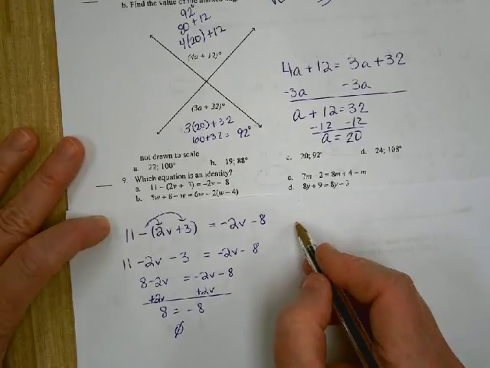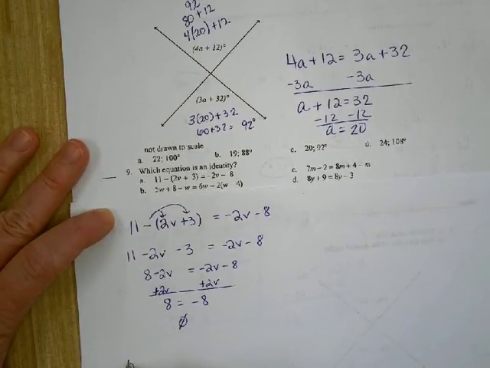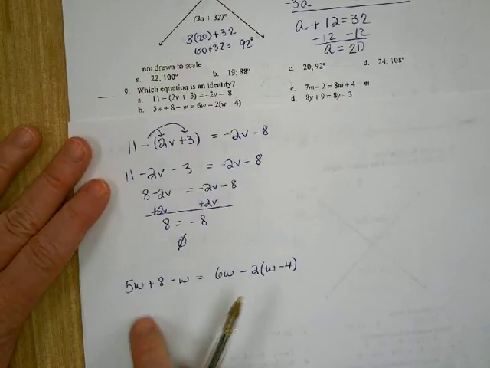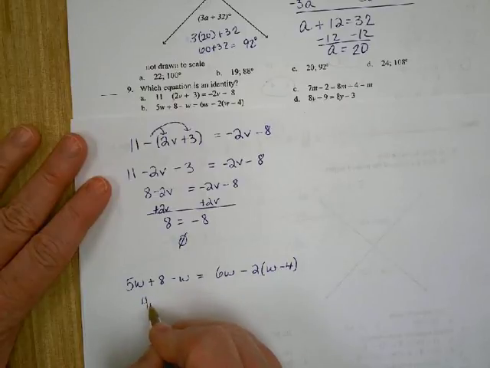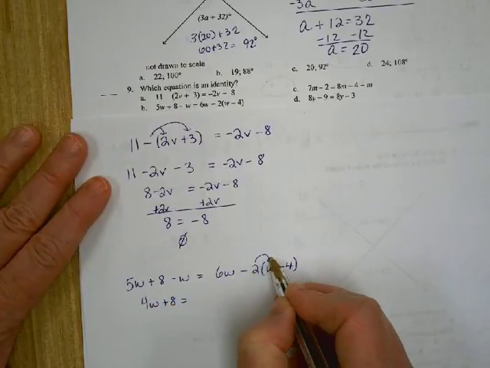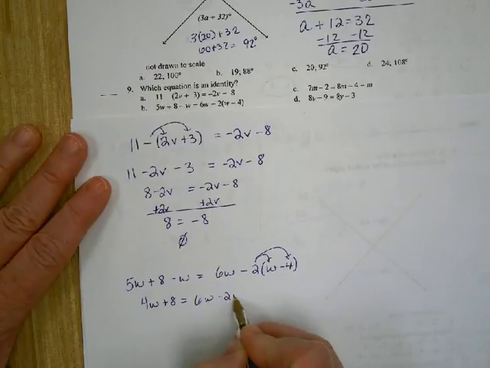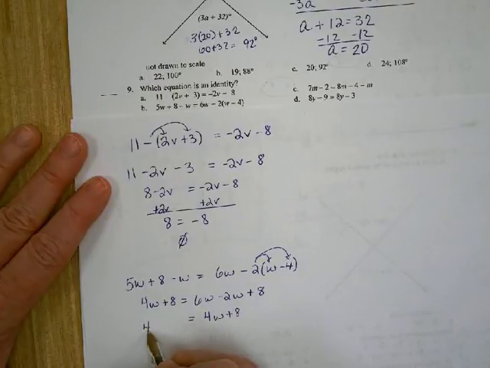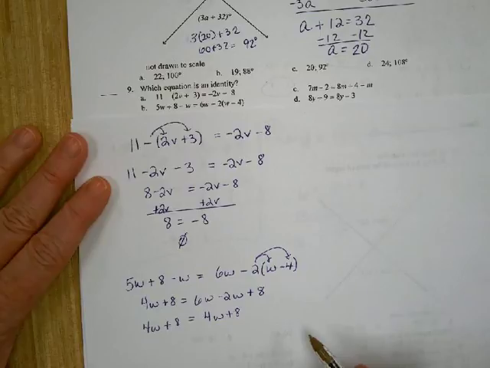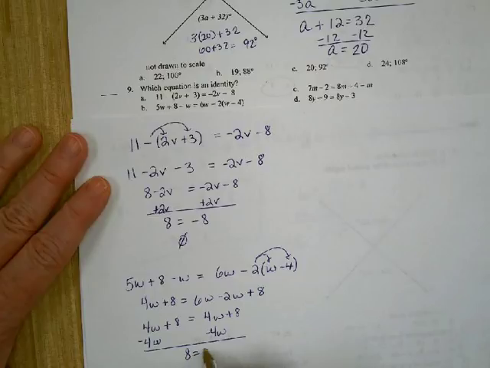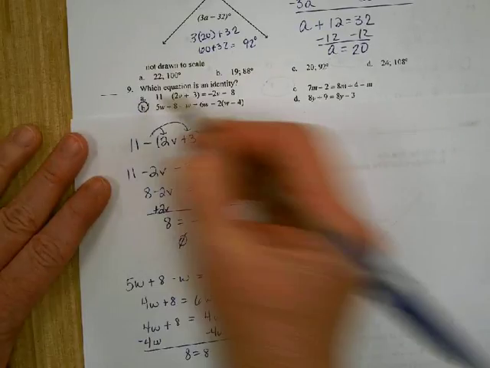Let's move over and let's do B. Let's do it the way it looks here. 5W plus 8 minus W equals 6W minus 2 times W minus 4. I'm going to work on the left side. 4W plus 8. I'm going to work on this side. It's 4W plus 8. I suspect that this is the one I'm looking for, but I'm going to go ahead and eliminate the variables. I get 8 equals 8. That is an identity because I get exactly the same thing on each side. So the answer there is B.